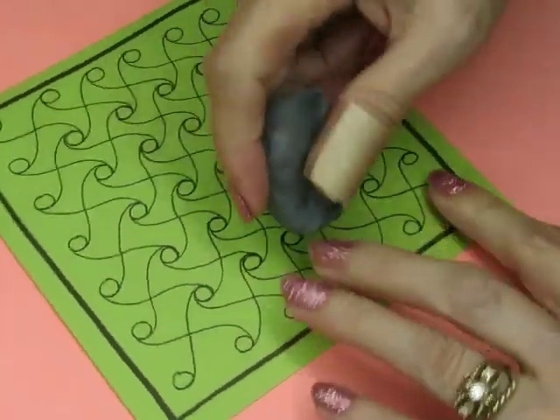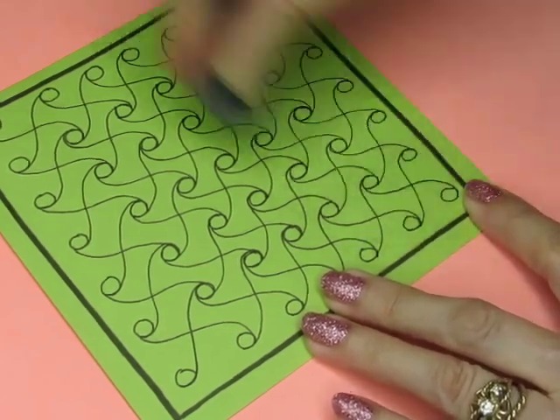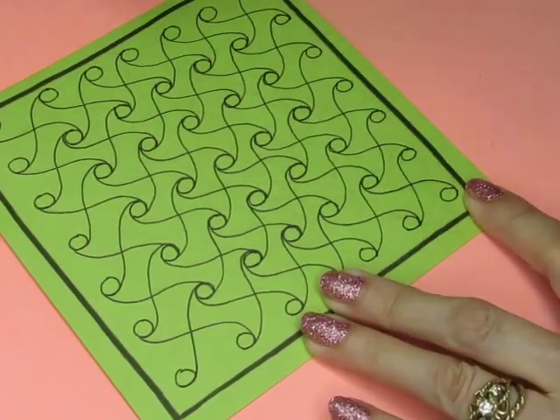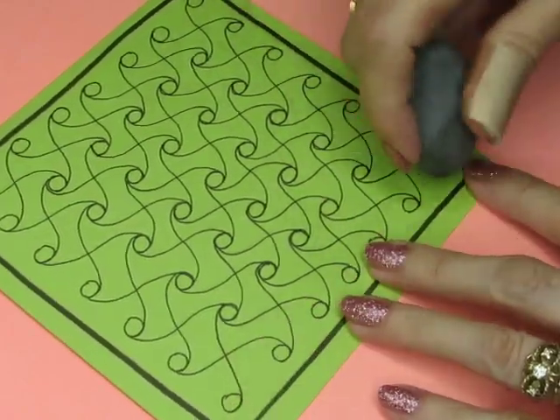I think I want swirls in my dots. I like swirls in my dots for Cadent.